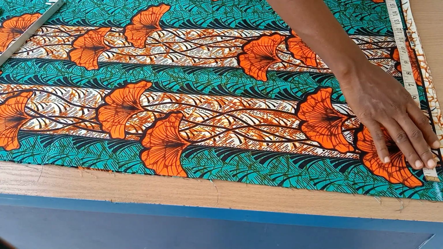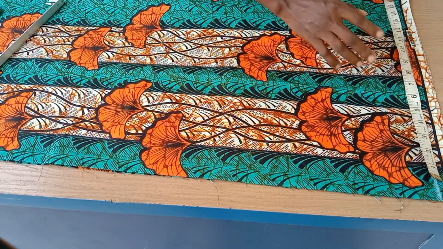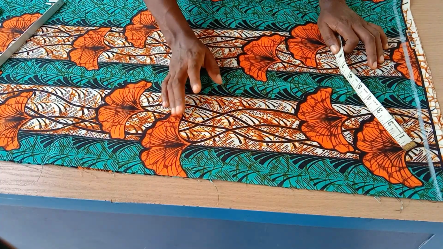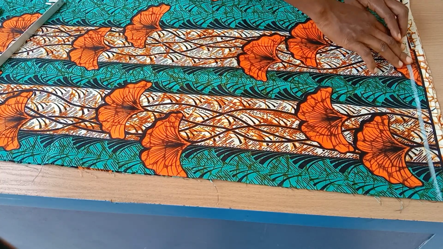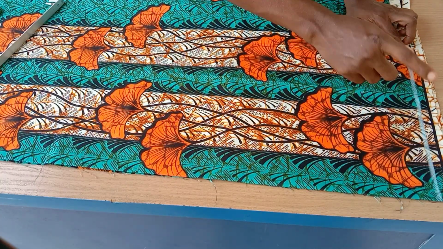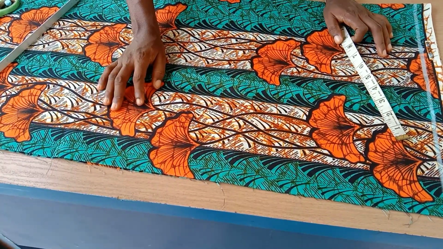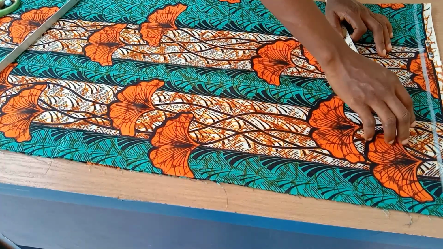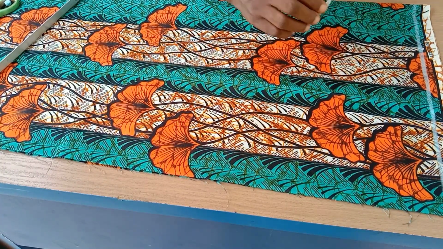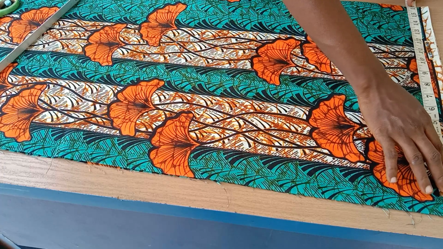Here I'll have 16 inches. Now, how I arrived at this 16 inches, half of my shoulder measurement is 7 inches and the length of my sleeve is 9 inches, inclusive of seam allowance to fold it at the hem. So that makes it 16 inches. So I have 16 inches right here.